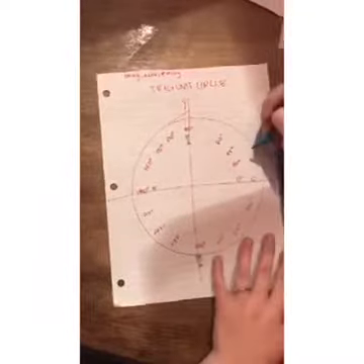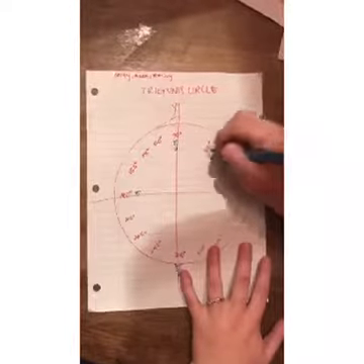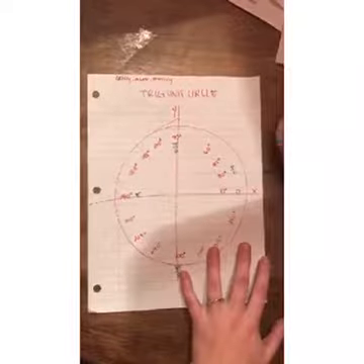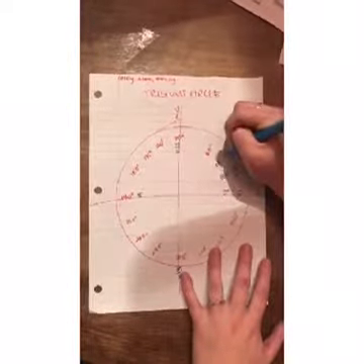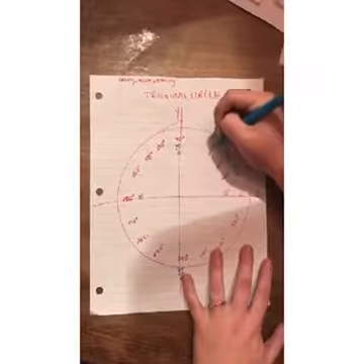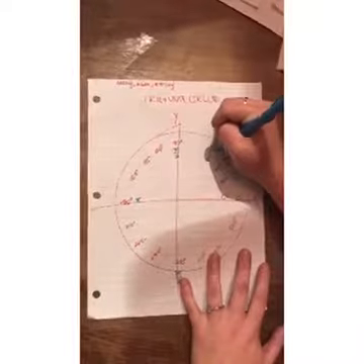So starting in the first quadrant, the 30 degrees wants to be 60, so the pi will be pi over 6. And 45 wants to stay the same, so it will be pi over 4. And the same goes for 60. 60 wants to be 30, so it will be pi over 3.